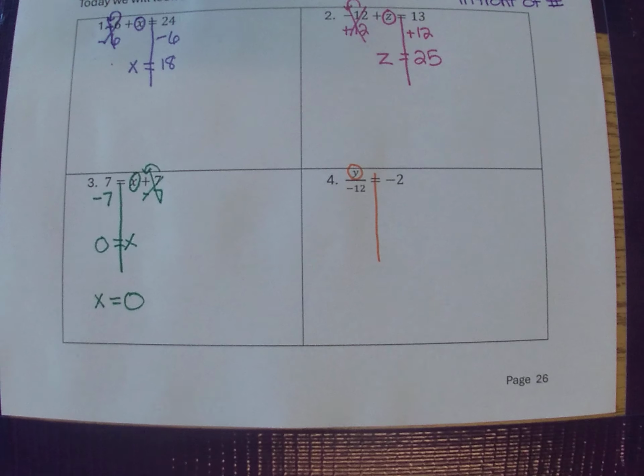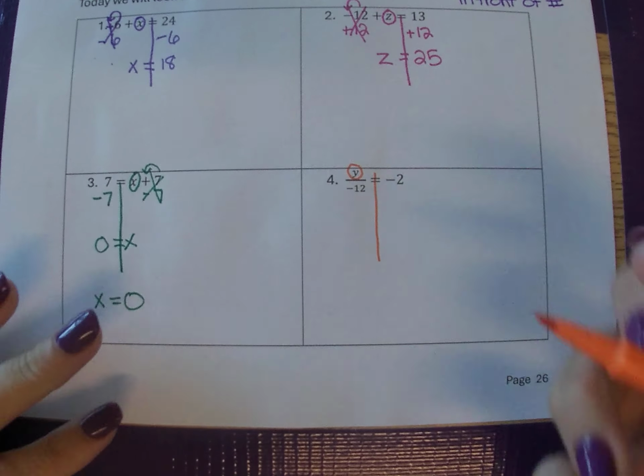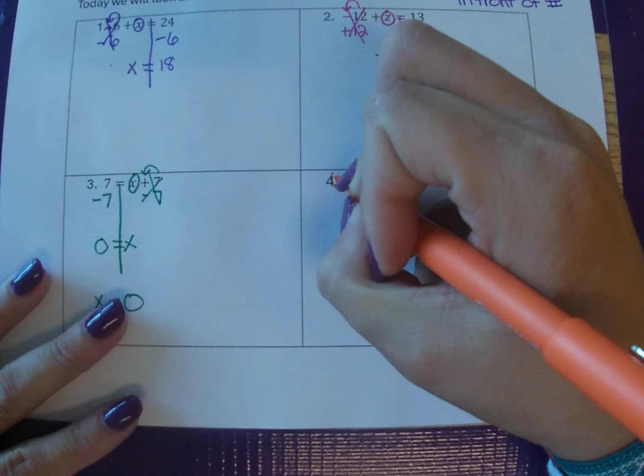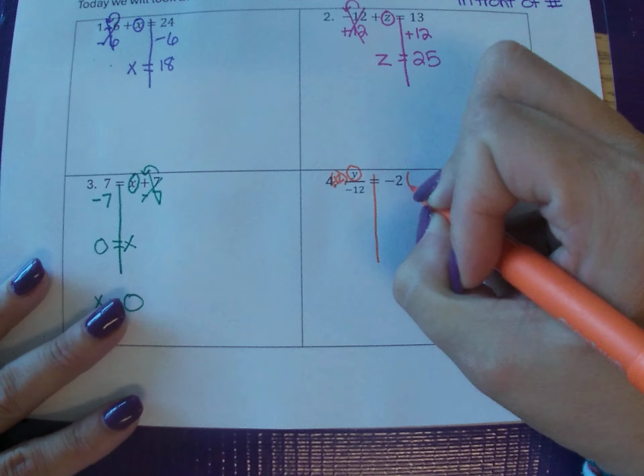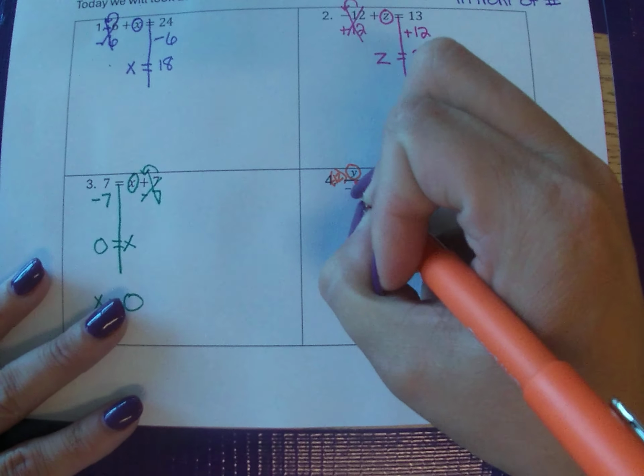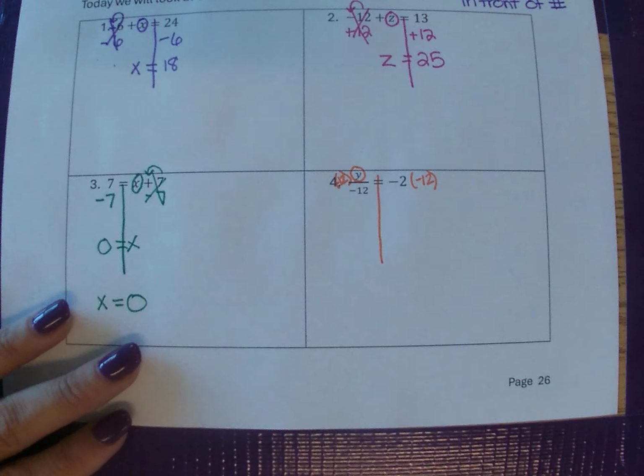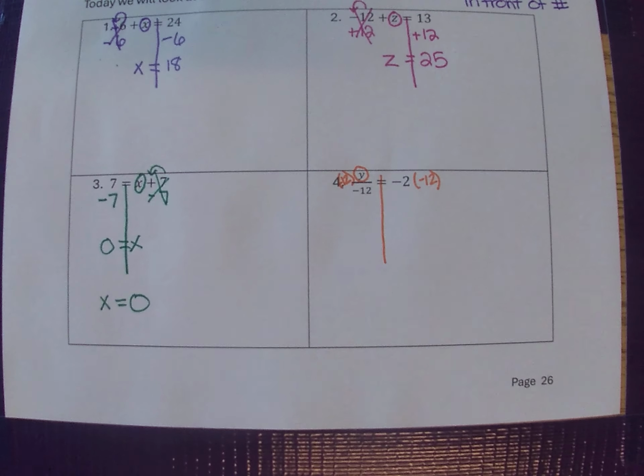We're going to undo division. So if I'm undoing division, I'm going to use multiplication. When I multiply, I need to multiply by the same number that I see. So I need to multiply by negative 12. I don't ever want to change that sign in multiplication or division.